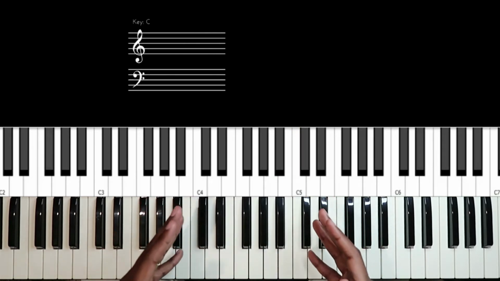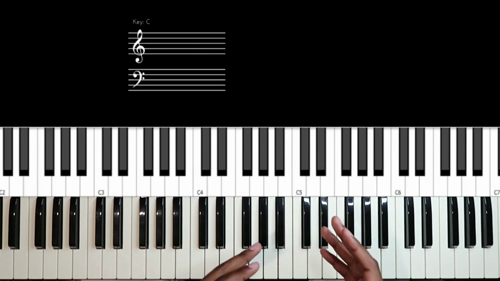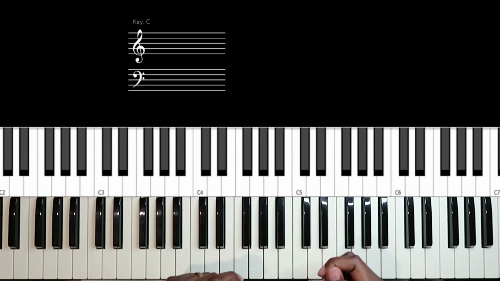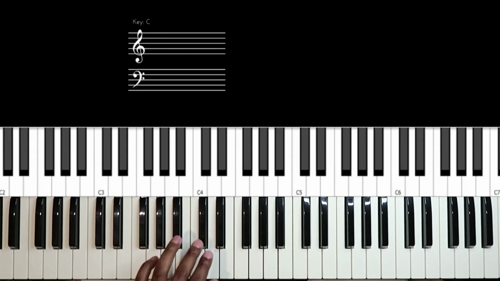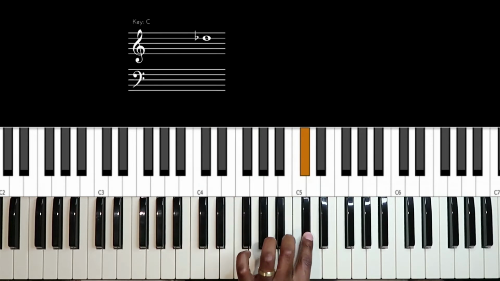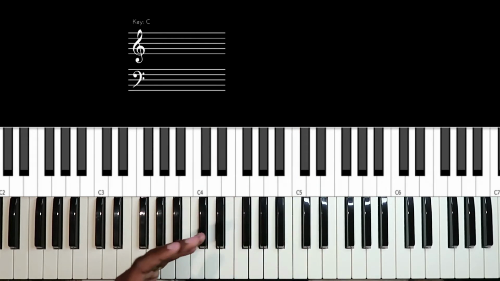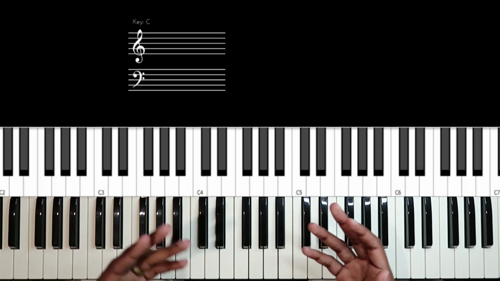Now, this scale is the same in every key, however, it's pitched differently. So let me show you an example in C sharp. It sounds exactly the same, but just in a different key. And I'll show you in D.